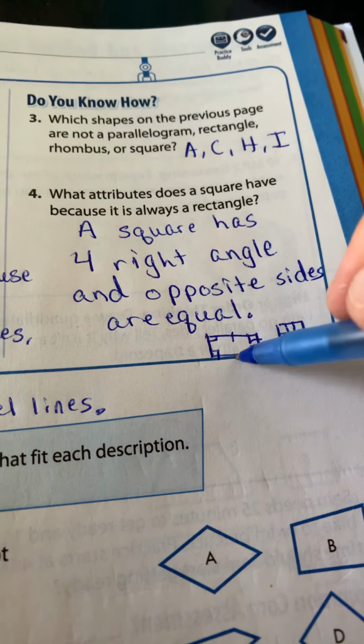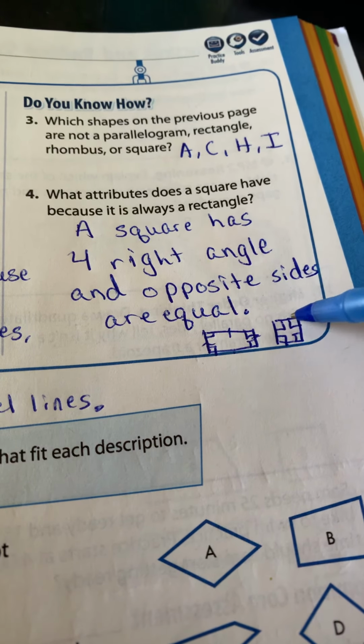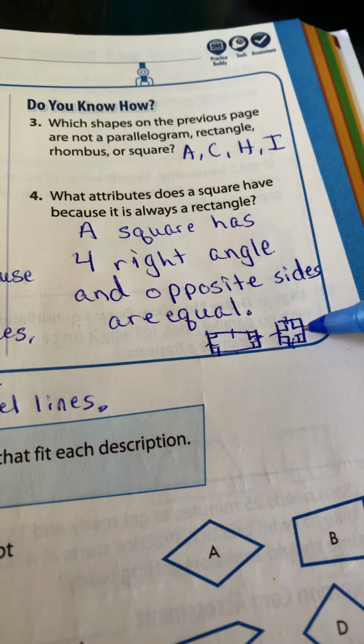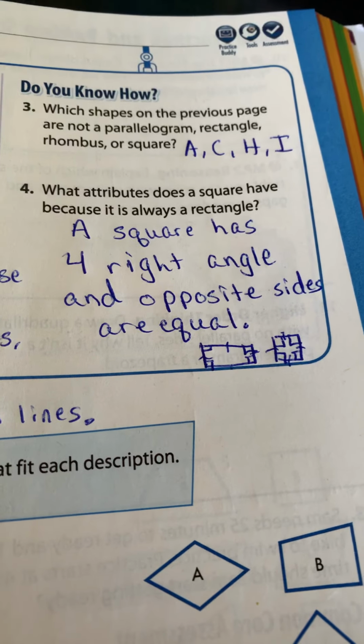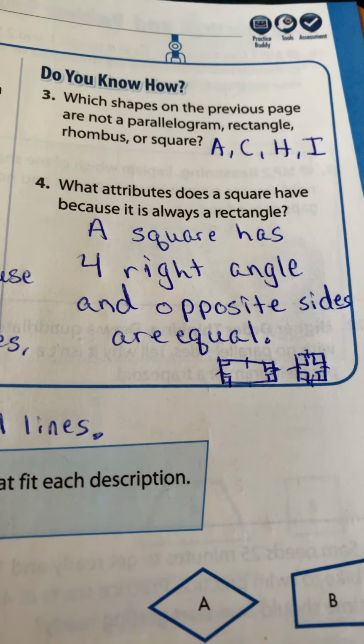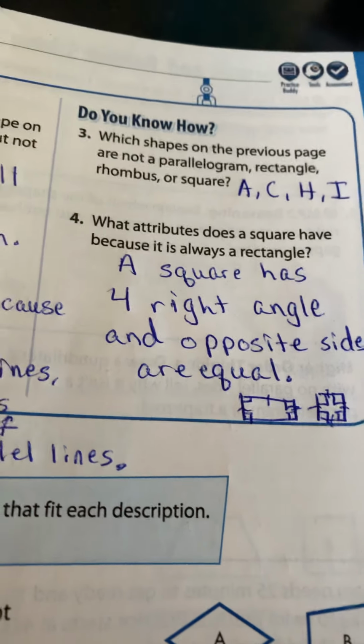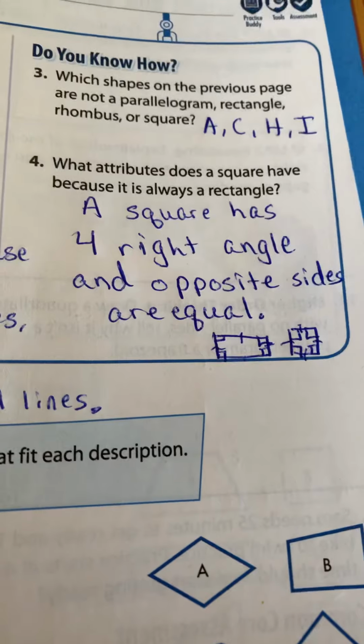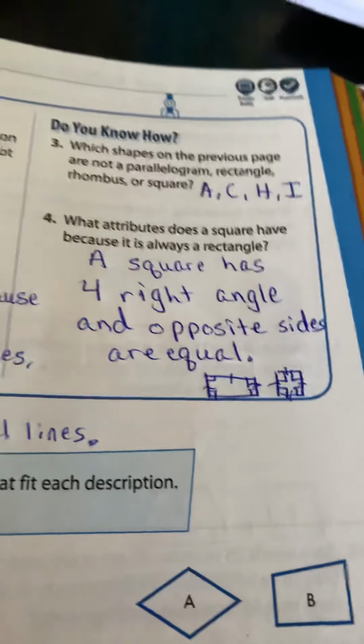This side is equal to this side. This side is equal to this side. This side is equal to this side. This side is equal to that side. A square has 4 right angles and opposite sides are equal. That's why it is always a rectangle. Right there. Give everybody a chance to copy that one down.